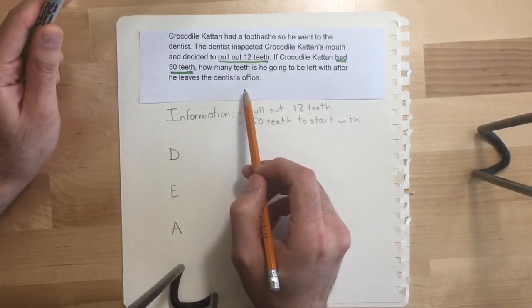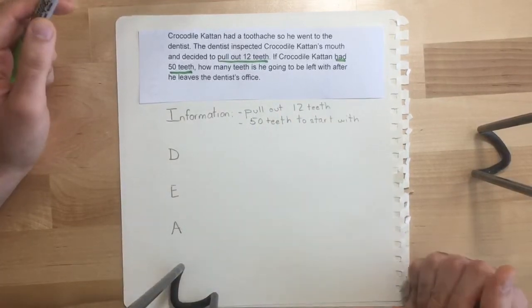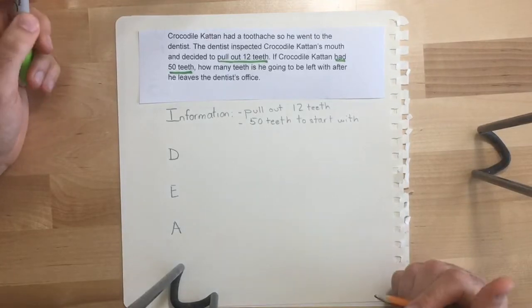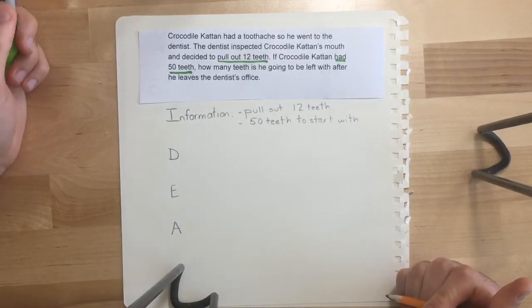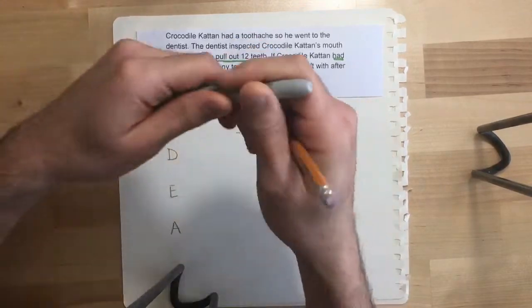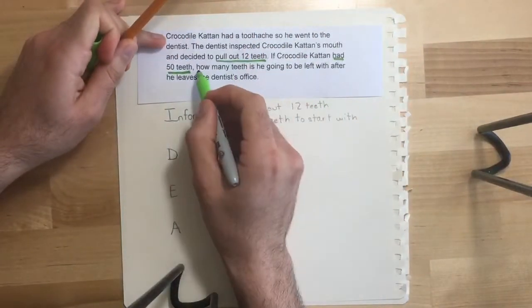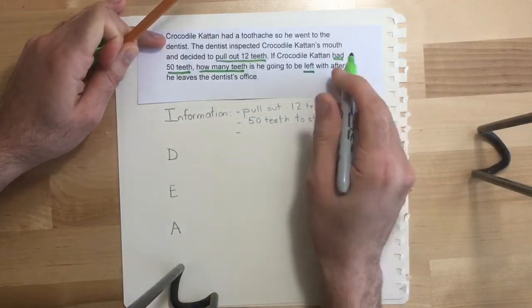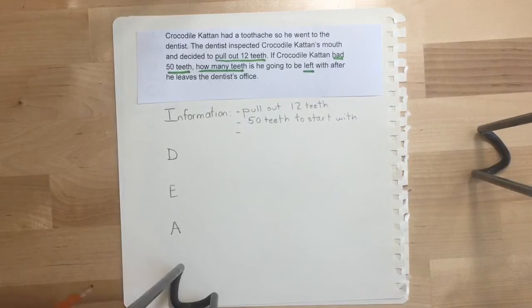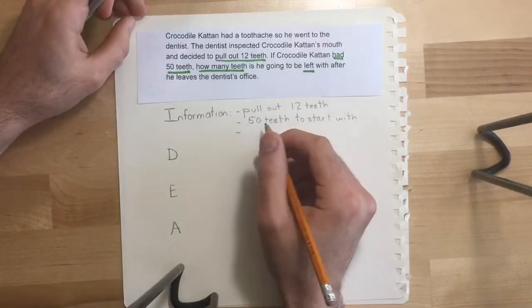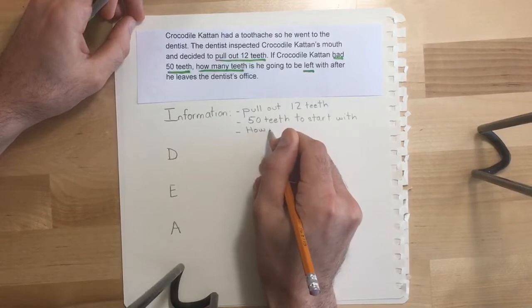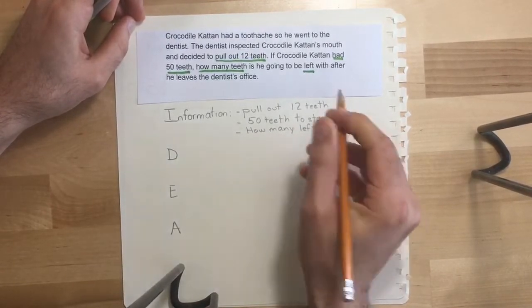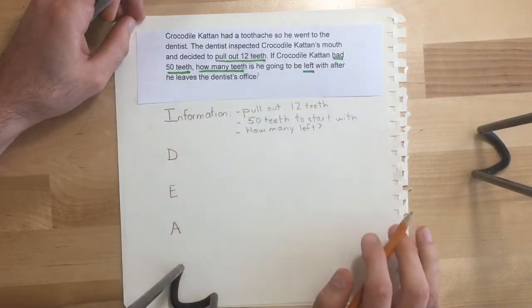Now, the question is asking us how many teeth is he going to have at the end. That's very important. That tells us what we're looking for, what the word problem is asking us to do. So the question that I'm trying to answer is, how many teeth are going to be left at the end when the dentist pulls out the 12 teeth? So how many left? Question mark, and there should be a question mark here because it's a question.